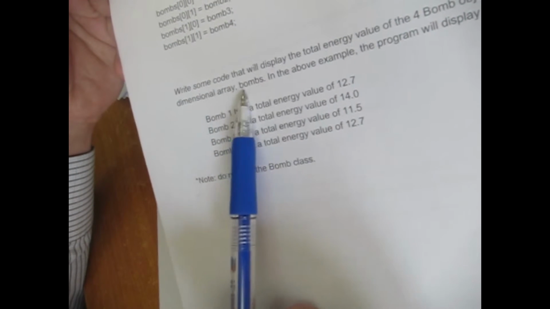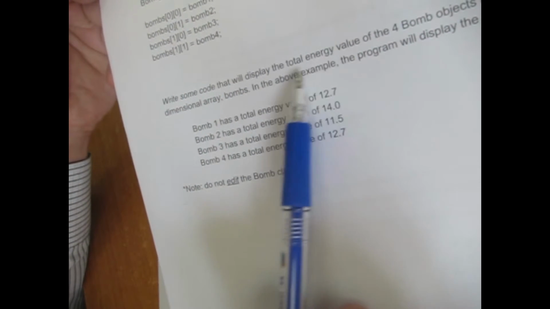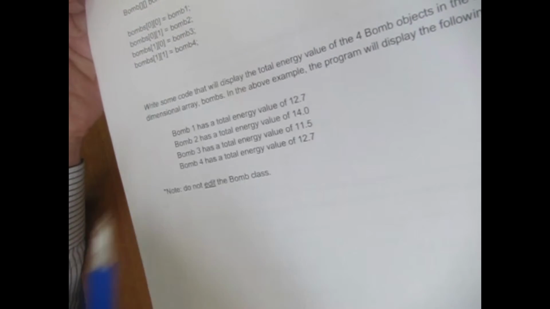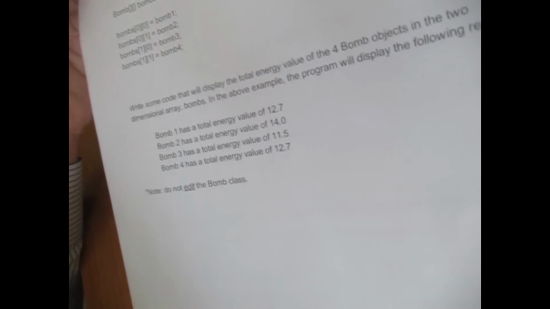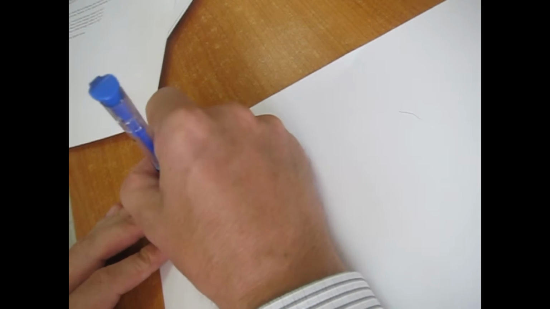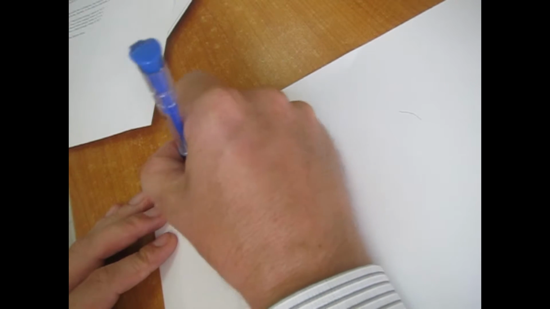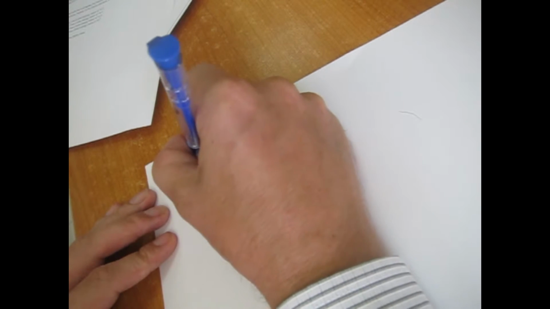Now we're going to write some code that will display the total energy value of the 4 BOM objects in the two-dimensional array BOMs. Well, let's have a look at how this works. I'm just going to write out one of those lines of code for you, so this can be a kind of starting point.